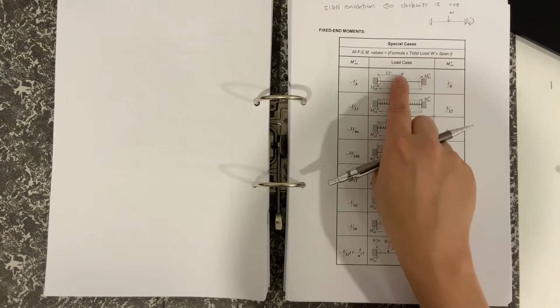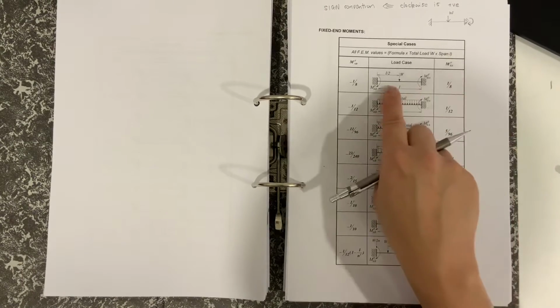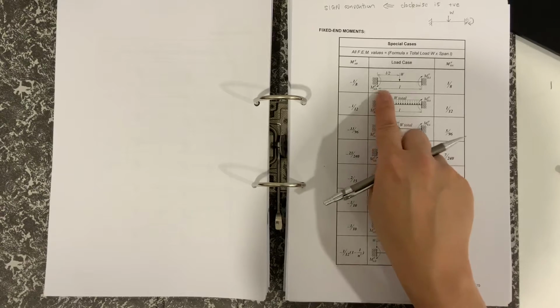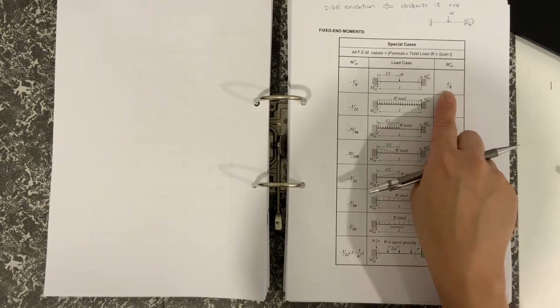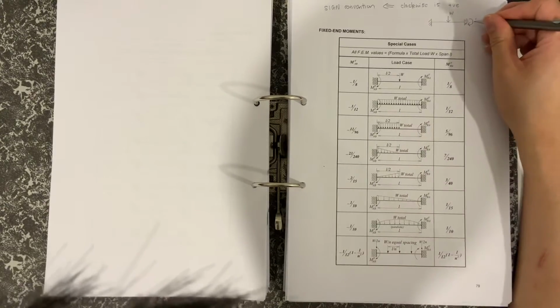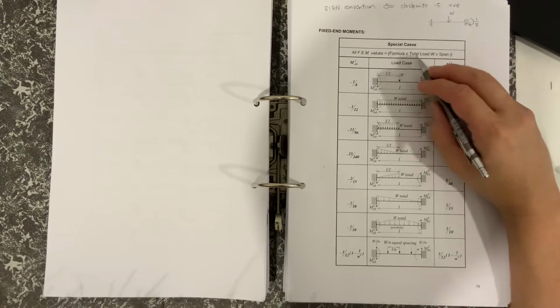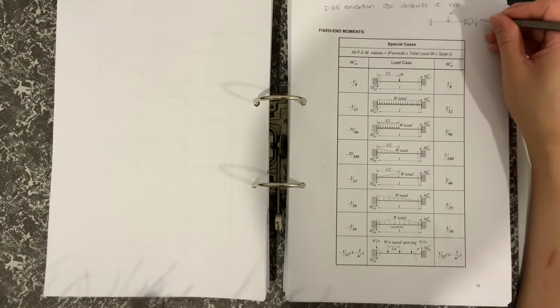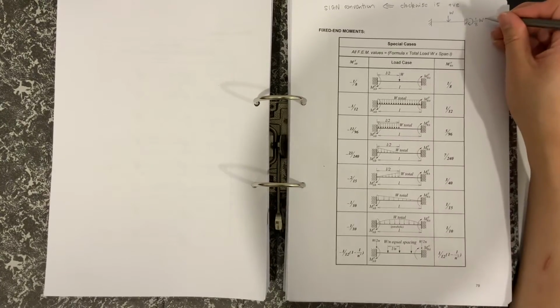So we've got W is the total load, the span is L, and the formula in this case here is 1/8. So here we've got 1/8, and that would be multiplied by the total load, in which case would be W, and the span L.